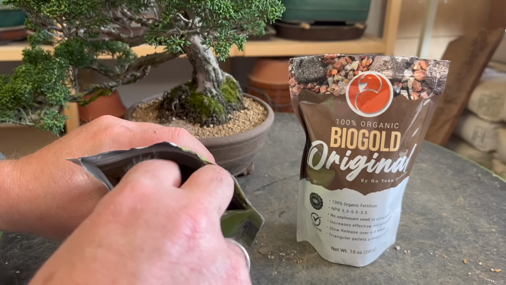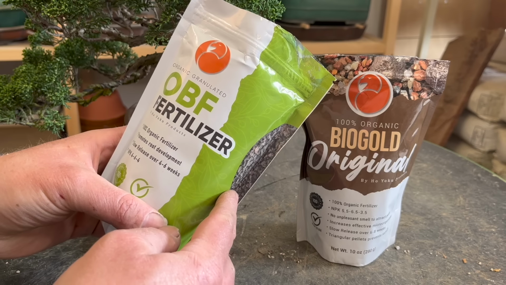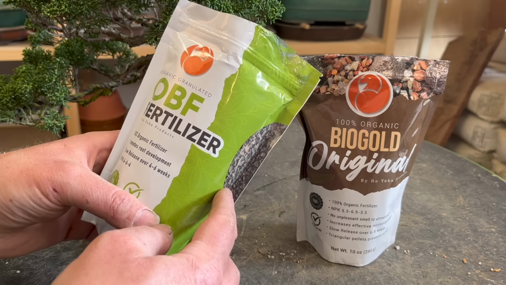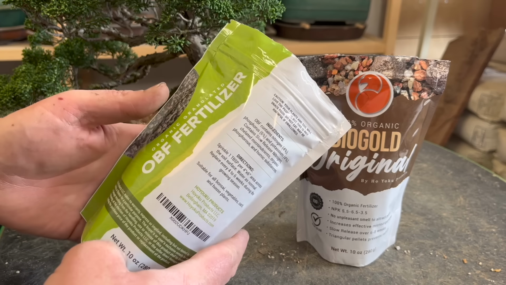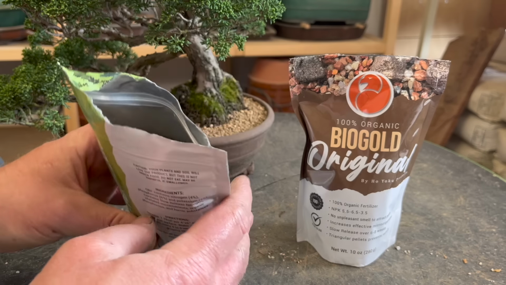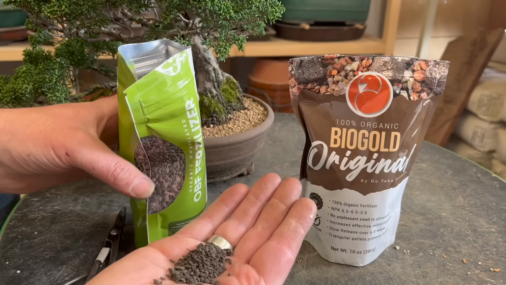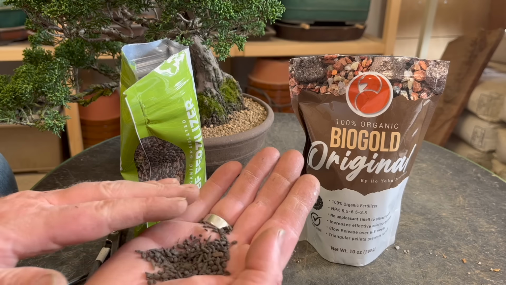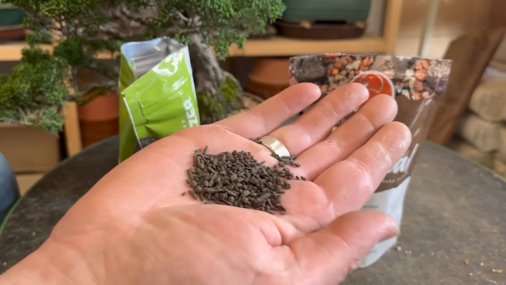So if you only have a few trees, it doesn't represent too much of a cost. The difference here is that these fertilizers are fermented prior to being turned into fertilizer, which makes them a little bit less attractive to animals, and also a little bit less problematic in terms of odors.